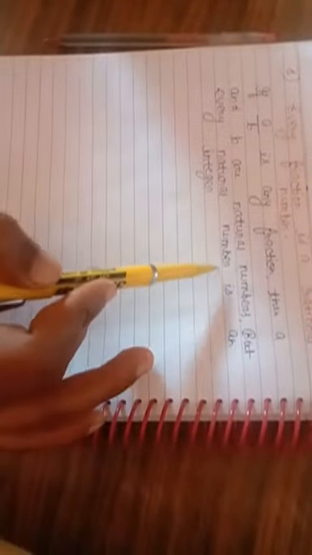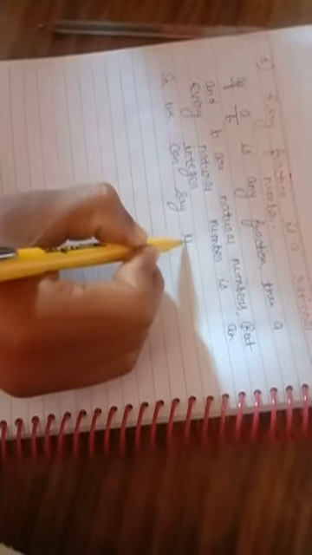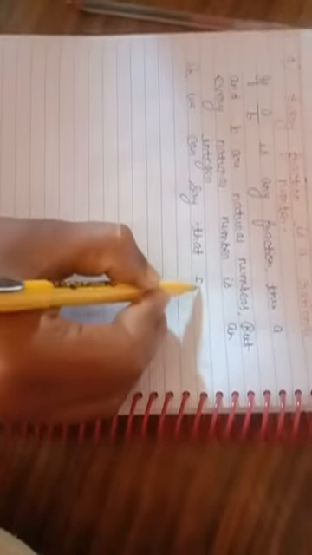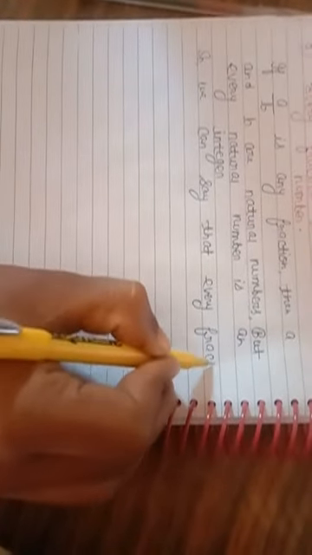And you know that every natural number is an integer. So we can say that every fraction is a rational number.